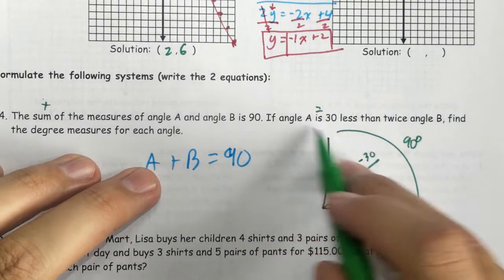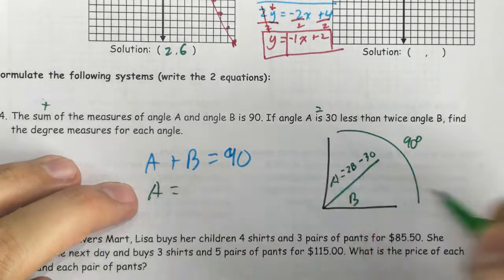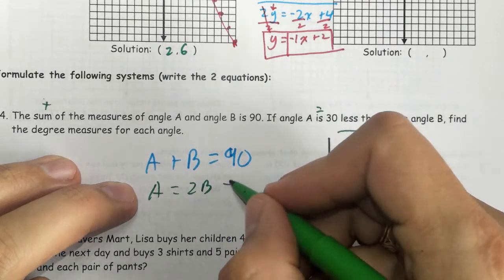Then we need this one. It says angle A is, and I wrote that down here for us already. Angle A is 2B minus 30.